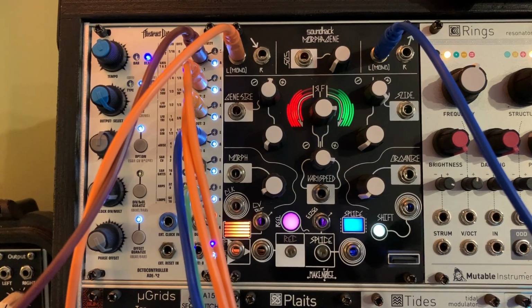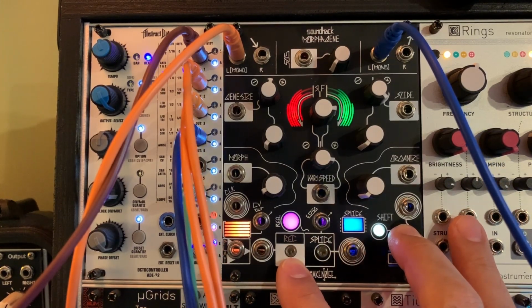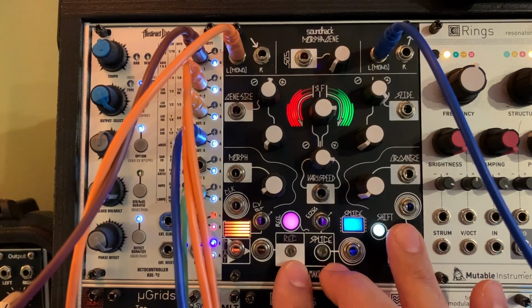Well, in the case of the Morphagene, it follows that workflow, or at least enough for me to remember it, and it follows it from right to left. So you start out, record and delete. You delete the current gain structure and replace it based off the input. This is auto gain. Then you move one to the left, and that is record into new splice.